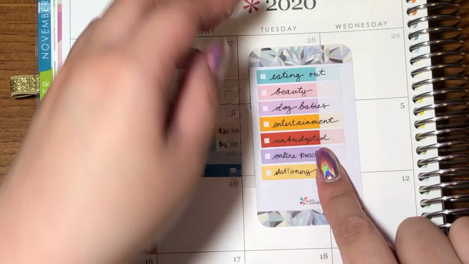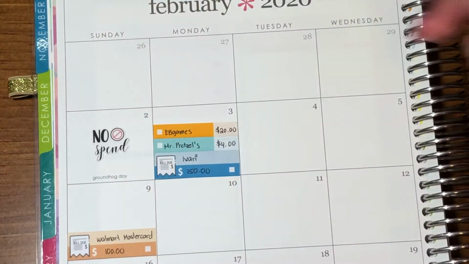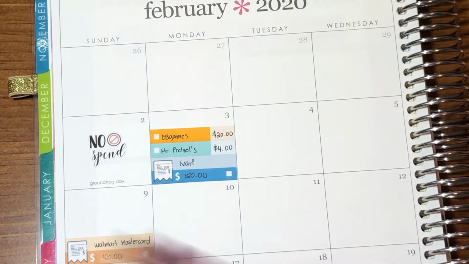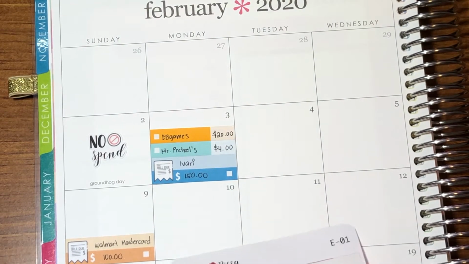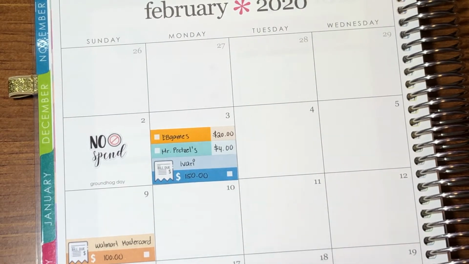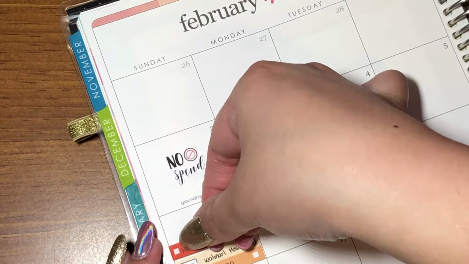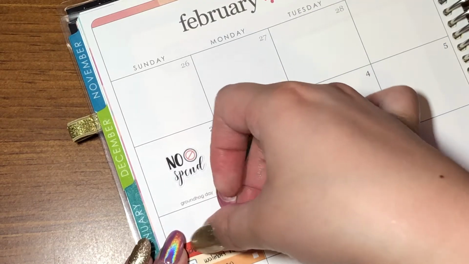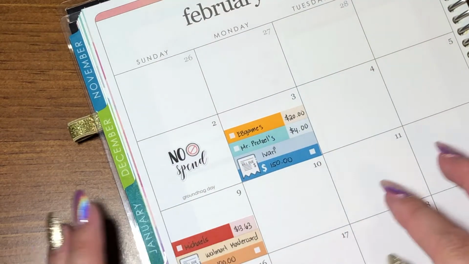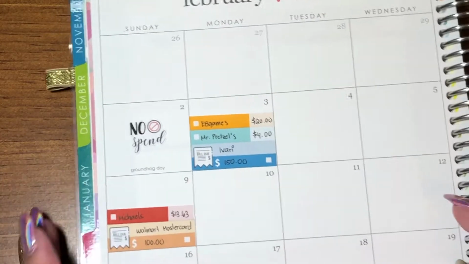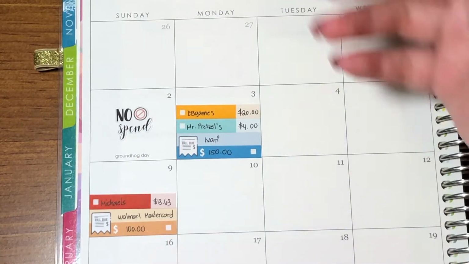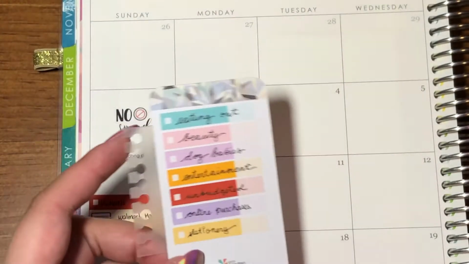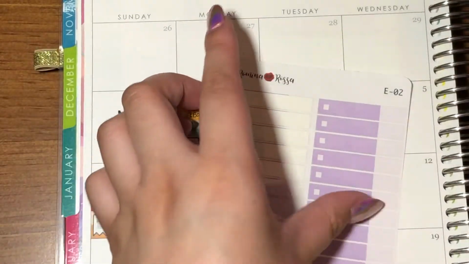Okay, so next one is my unbudgeted. So that is here, my red sticker, and that was on the 9th, which was yesterday, as of the filming of this video. Don't know when it's coming out because I still have a couple January ending videos, like closing videos, to upload. Okay, next is online purchases, which is my purple sticker.